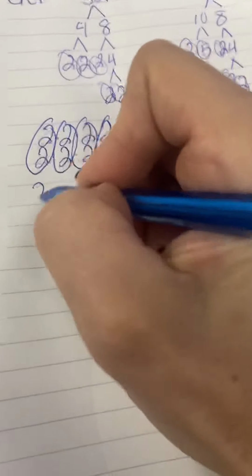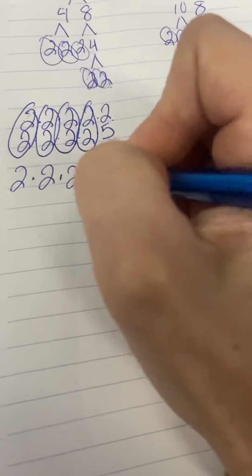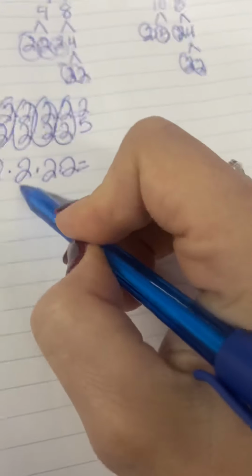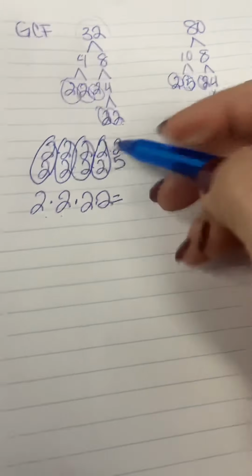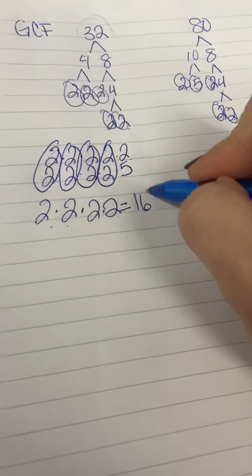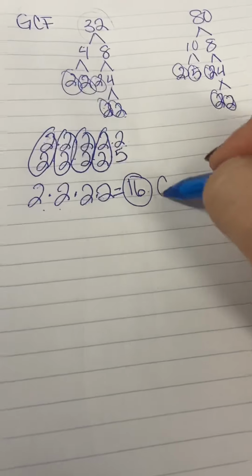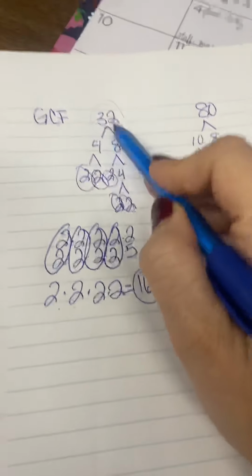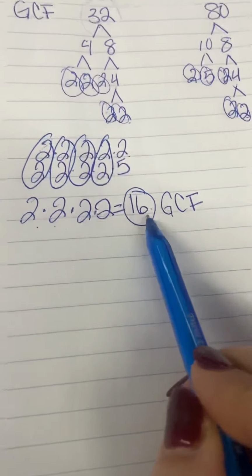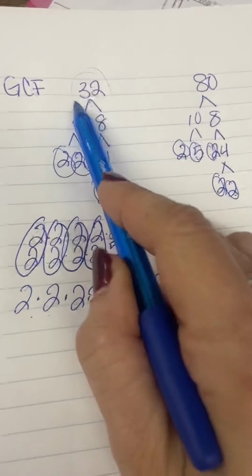So I take 2 times 2 times 2 times 2. 2 times 2 is 4. 4 times 2 is 8. 8 times 2 is 16. So 16 is the greatest common factor of both 32 and 80. I know it's a factor because it is smaller than the two numbers.